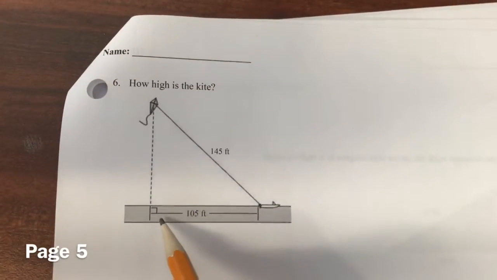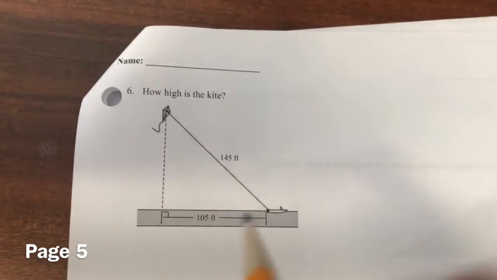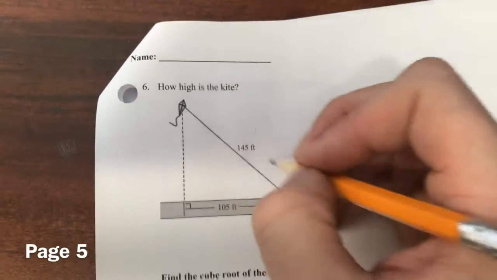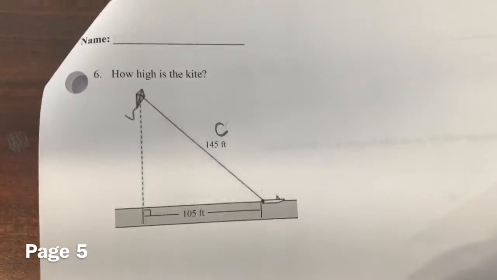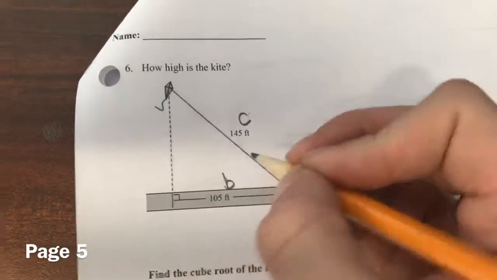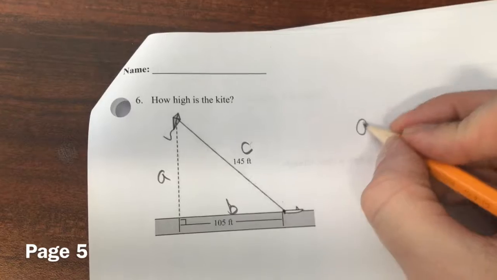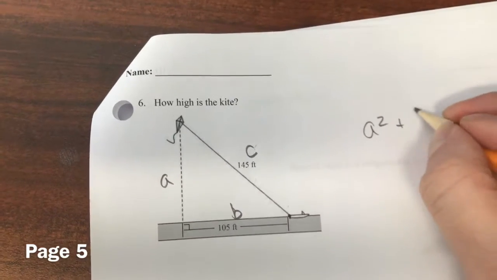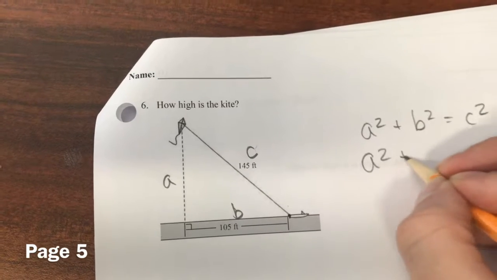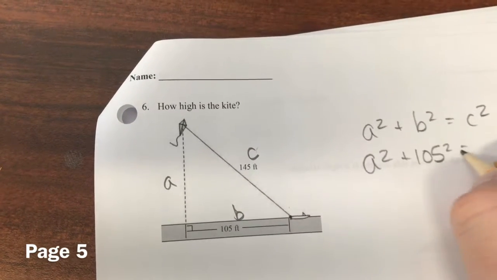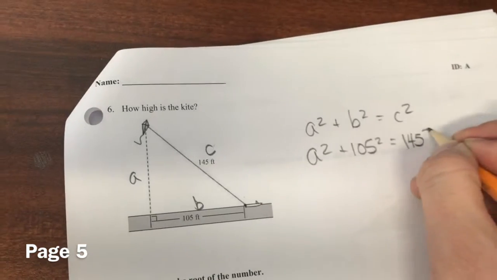All right, what kind of shape is that? Oh, it appears to be a right triangle. And it appears that I have to find this missing side. I know the string length is 145. I'll call that C because it's the longest. I'll call you B. I'll call you A. So we have A squared plus B squared equals C squared. A squared plus 105 squared equals 145 squared.